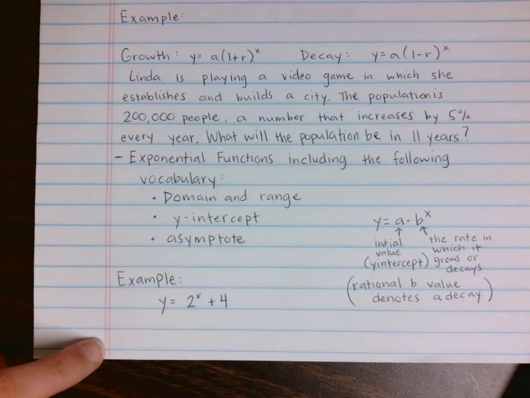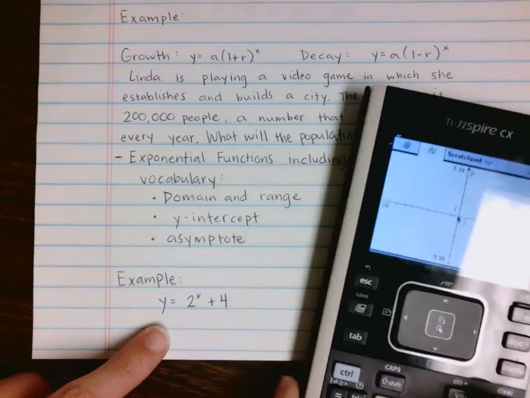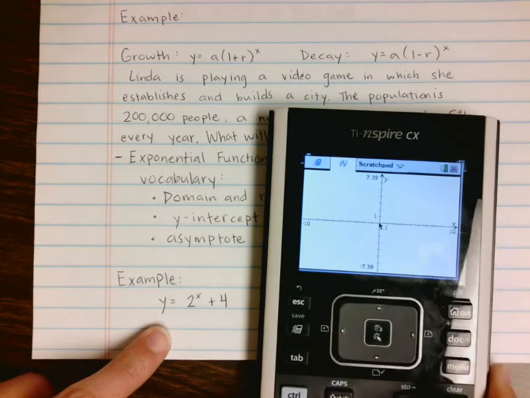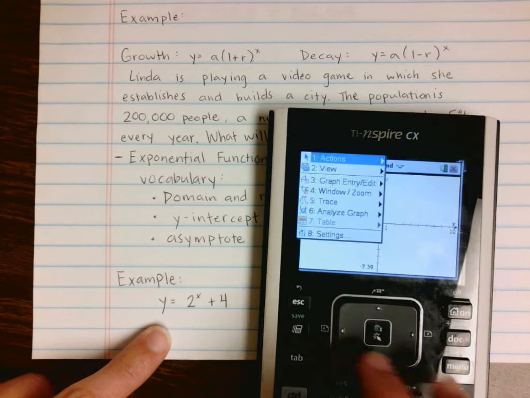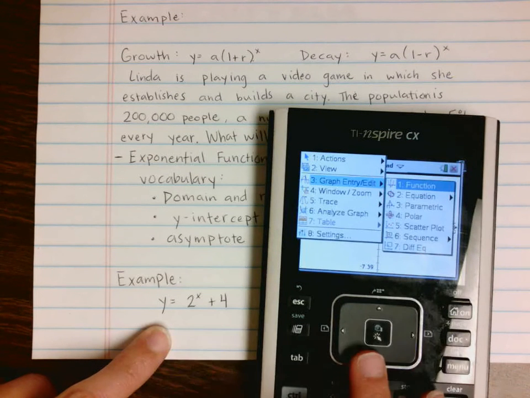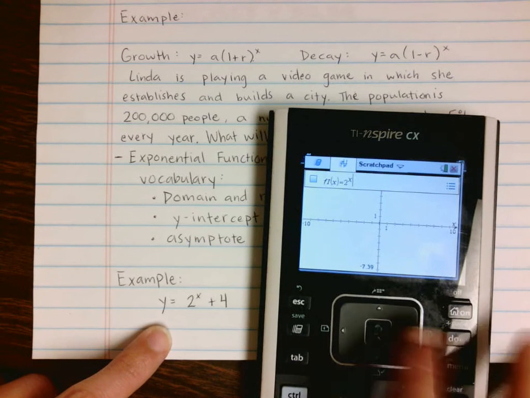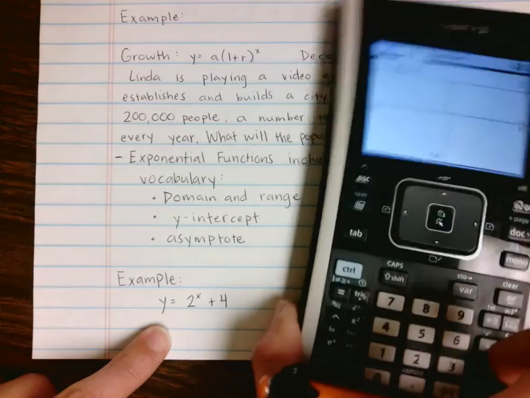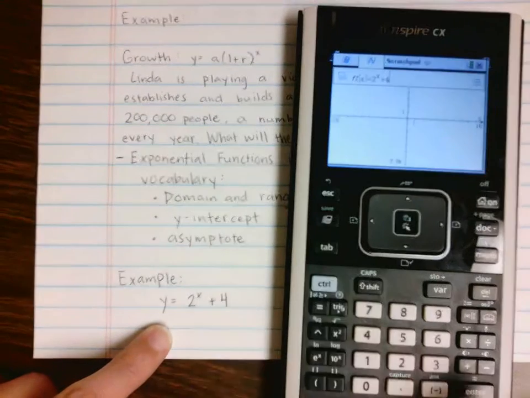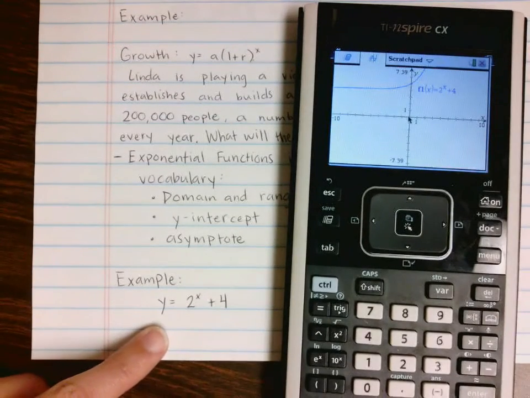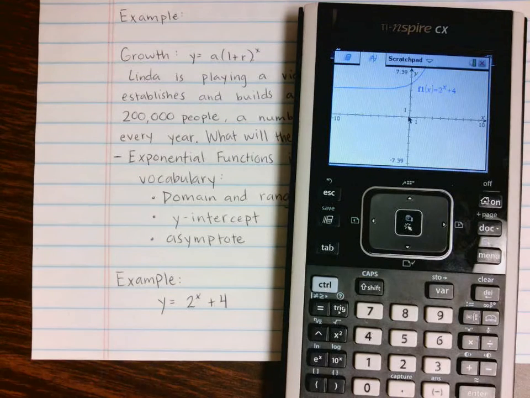So we're going to look at this example right here, and we're going to graph it on the calculator. So if you want to graph with me, we're doing the function 2 to the x power plus 4. I'm going to graph that. And so what it does is it shifts it up 4 units.